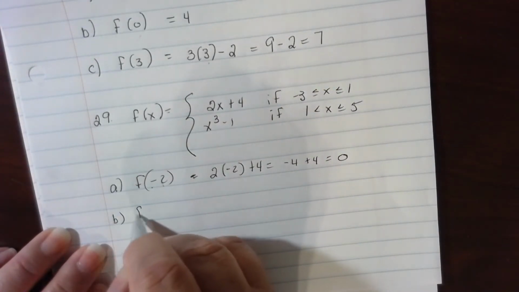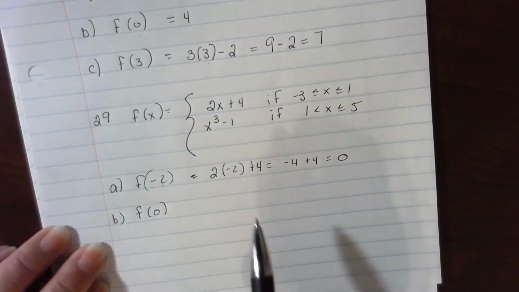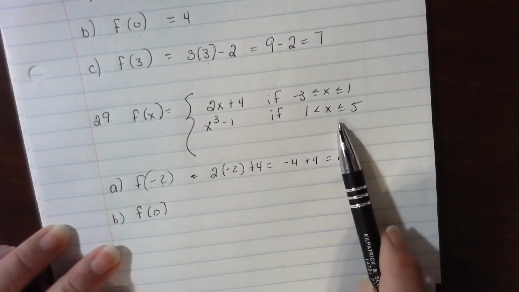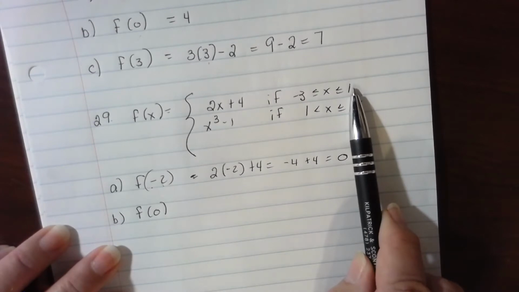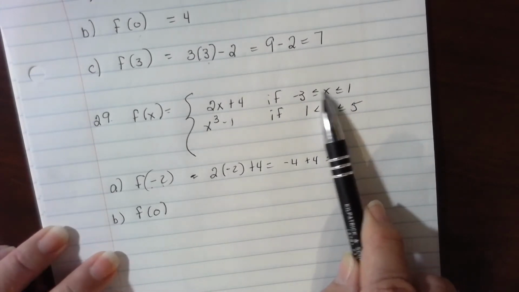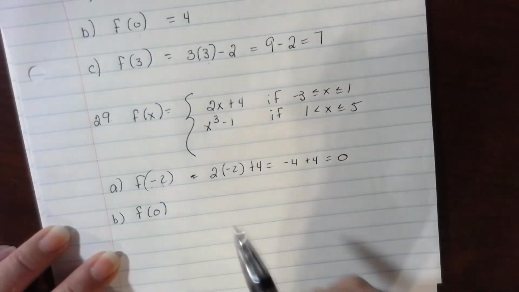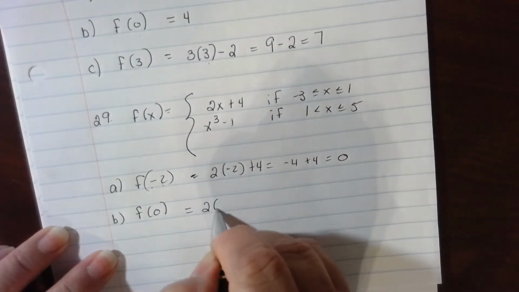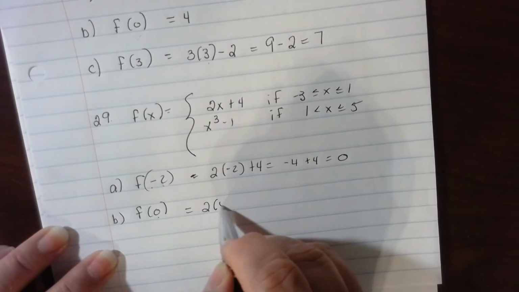Part B is to find f of 0. So where does 0 fit? Is it between here, negative 3 and 1? Is it between 1 and 5? Well, you know it's between negative 3 and 1. So again, I use this rule. And I put the 0 in the place of the x.